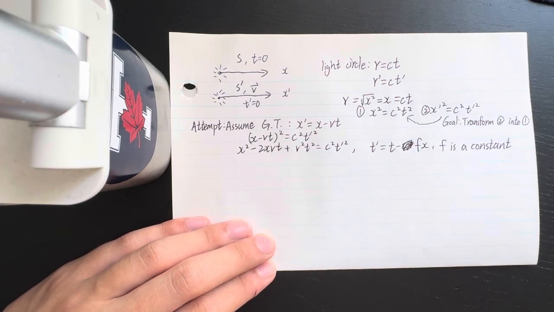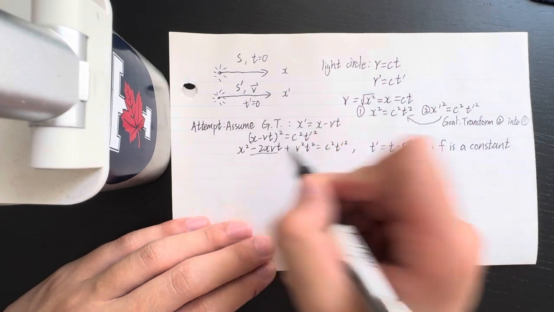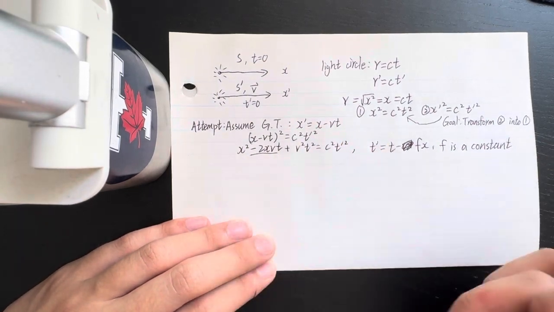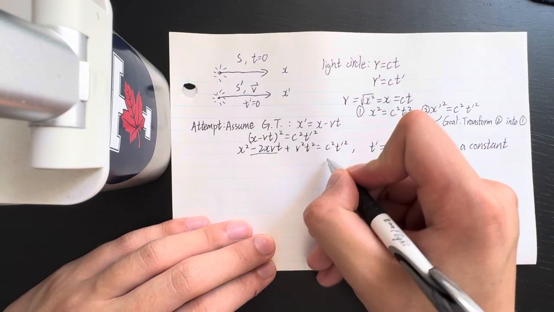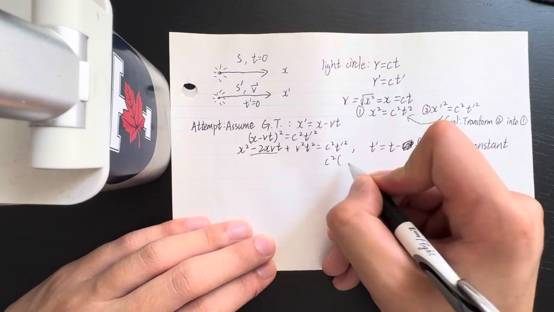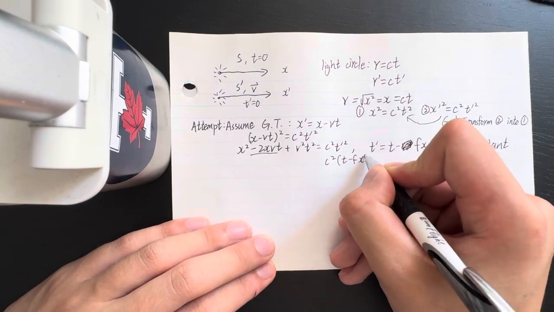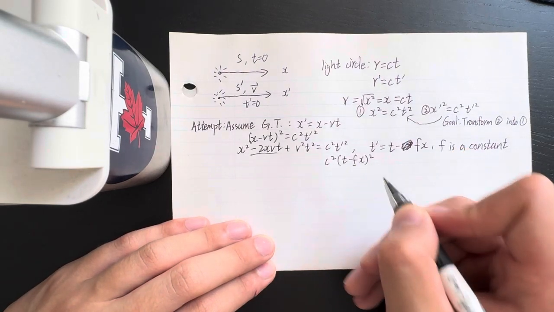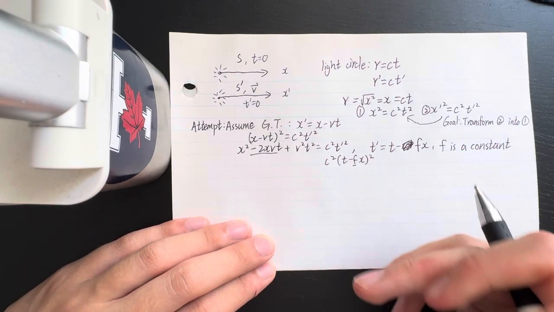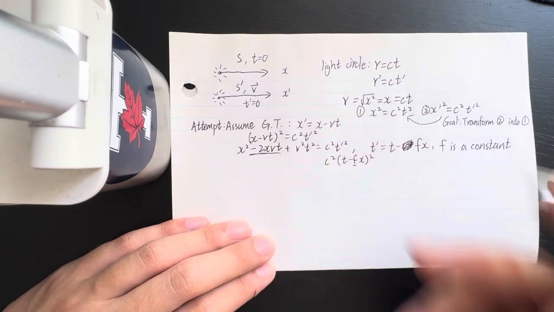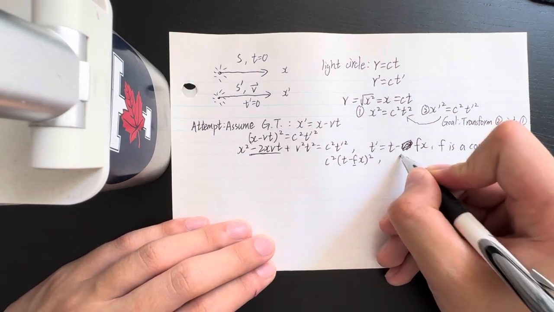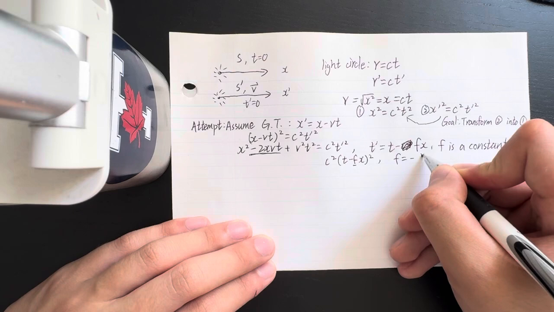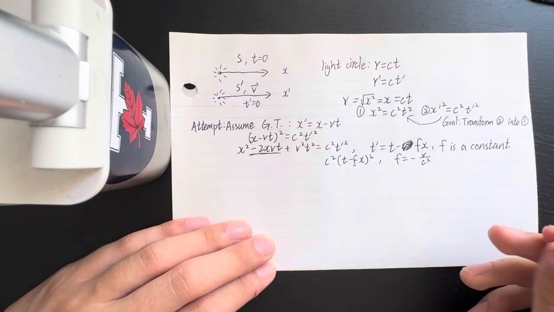Well, the most obvious choice of f is one that cancels out this. Okay, so this is 2xvt, and then you can substitute this in there, c squared t minus fx squared. Okay, and the most convenient choice of f is one that cancels out this ugly thing. So this gives you f equals negative v over c squared. Okay, so what are you left with?